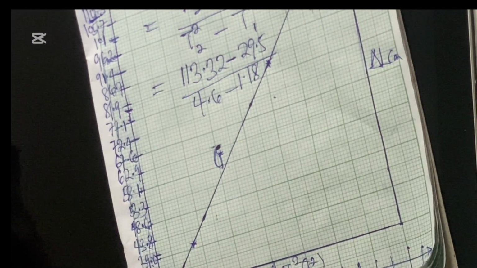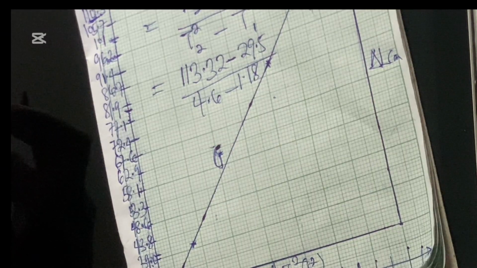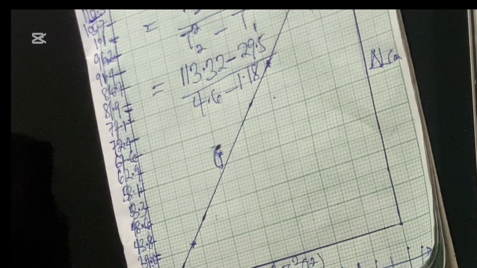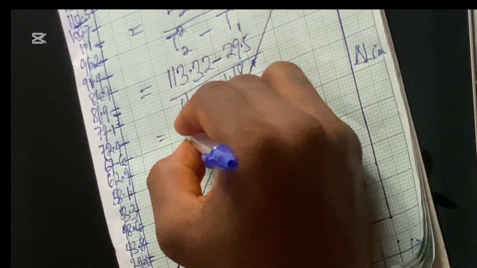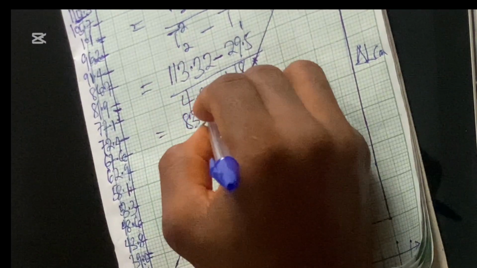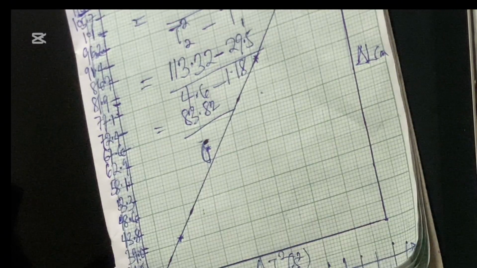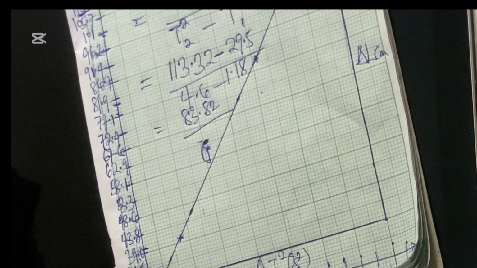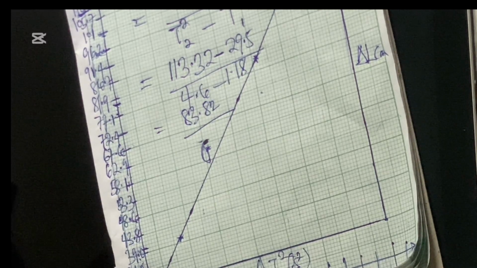Okay, so class, let's calculate. I will have this to be 113.32 minus 29.5. The numerator part is 83.82, divided by 4.6 minus 1.18.